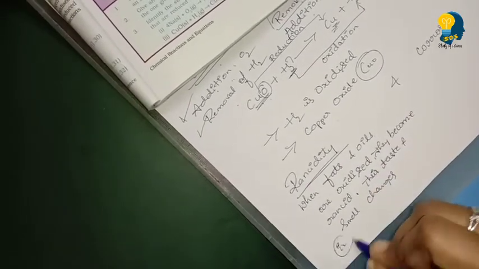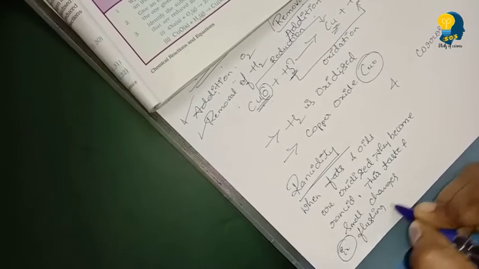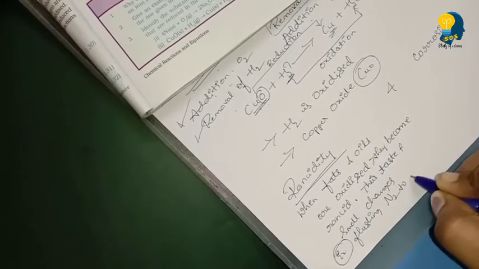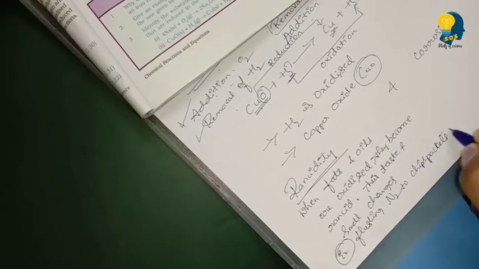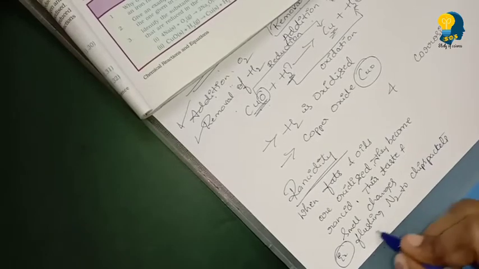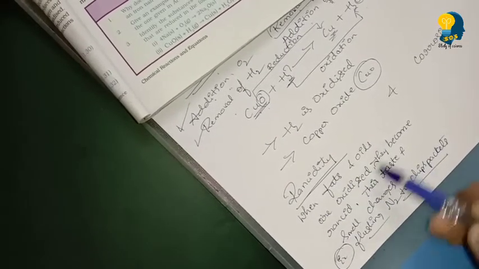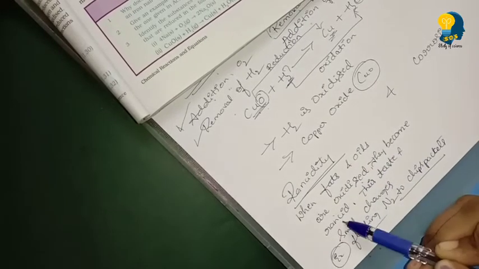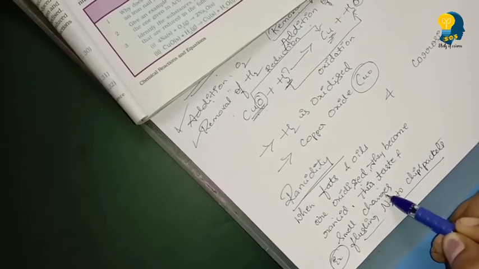Example for this: flushing nitrogen to chips packets. This is the best example. How can we define rancidity? When fats and oils are oxidized, they become rancid. As a result of this, what happens? Their taste and smell change.